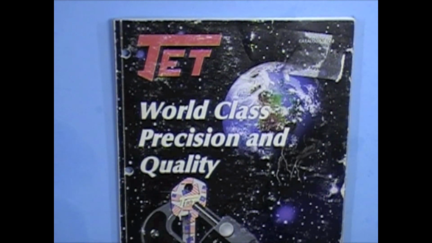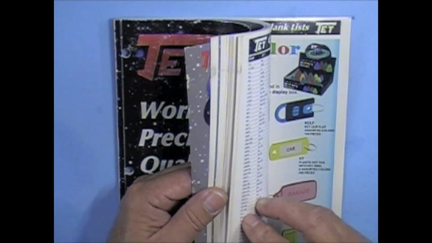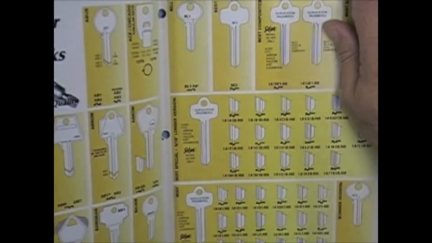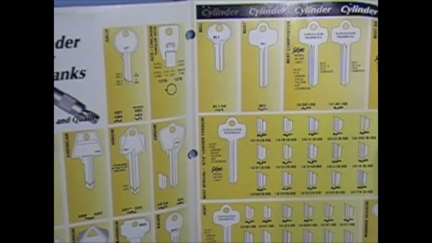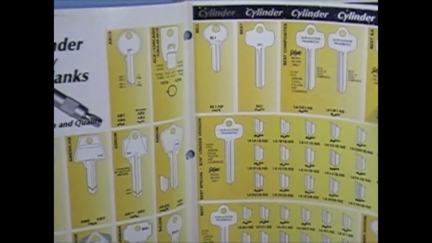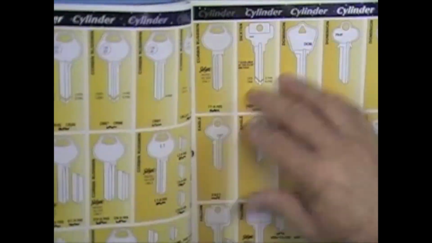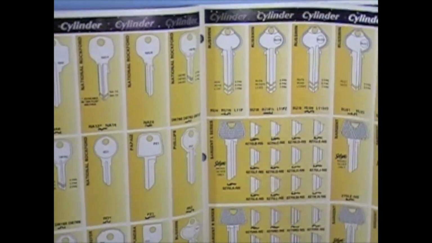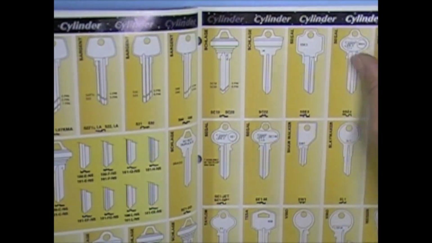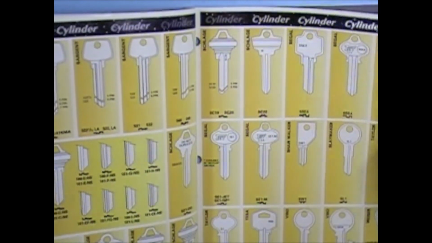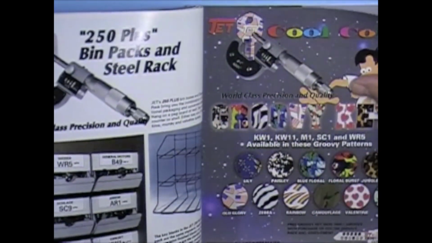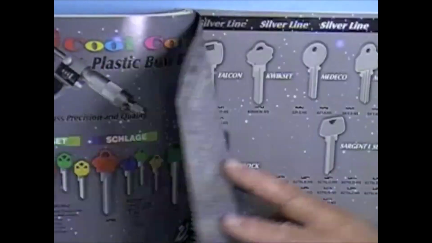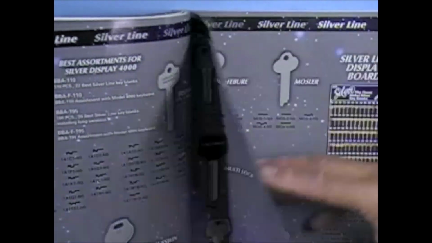Okay, we're first going to use the Jet company's key catalog, and just to look through it a little bit here to get started, you can see that it shows the drawings of keys. And we're going to look for a couple of keys in here and see how to use this catalog. These are all cylinder keys here. You can see at the top of the page it says cylinder keys. And if we go on through it, they'll show different products that they have available.